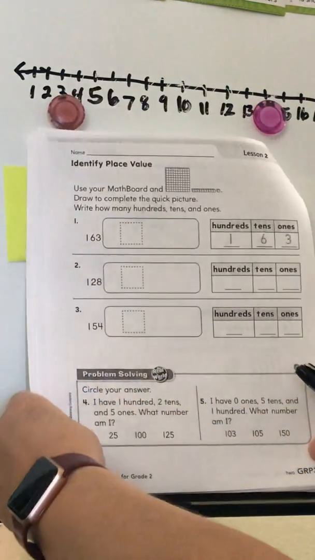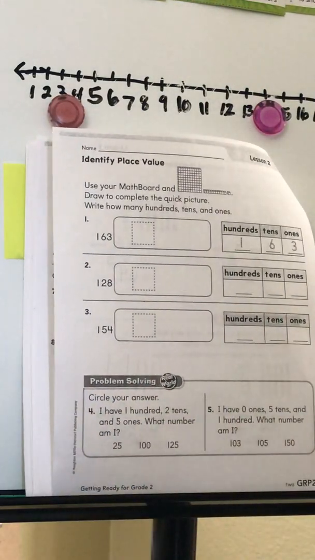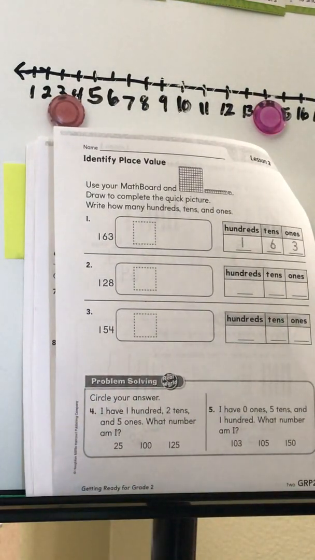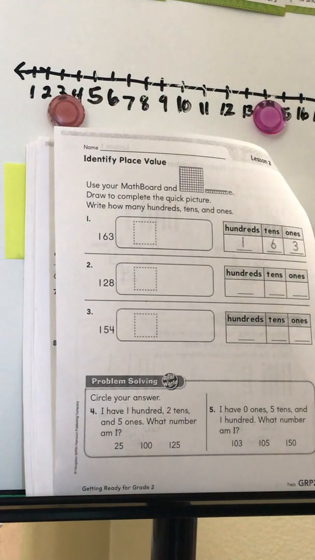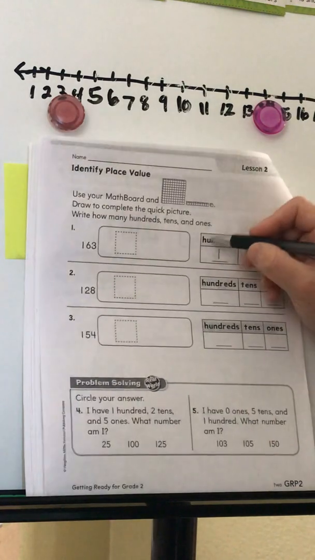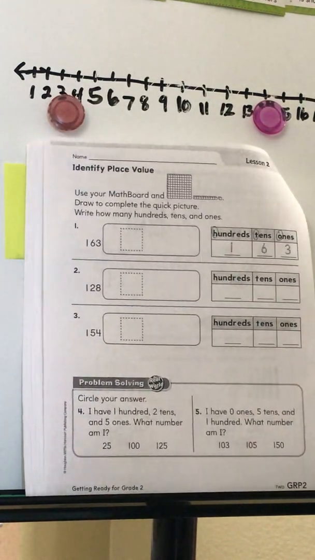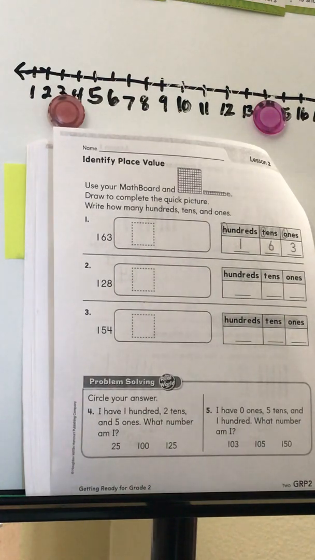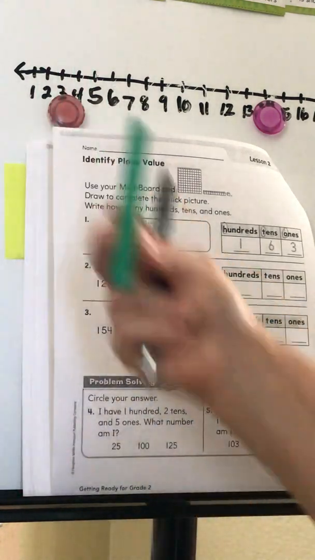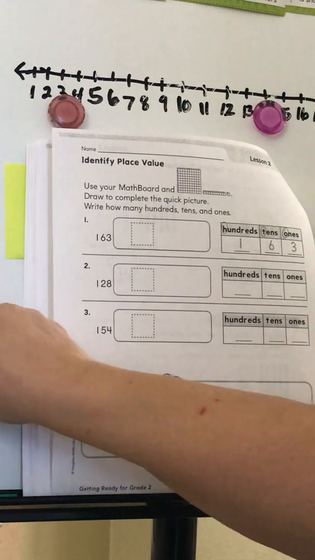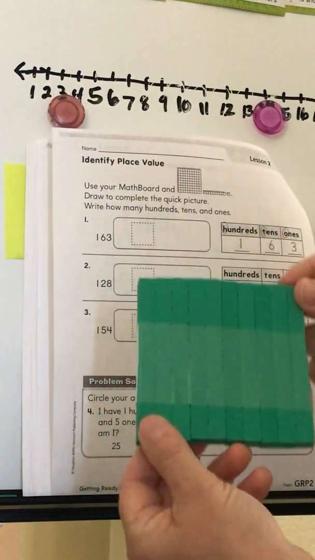Okay, and on the back, page GRP2, we're going to look at place value using our hundreds, tens, and ones. So remember, we have our H for hundreds, T for tens, O for ones, HTO. So 100, remember, is 10 tens put all together. So this is 10 tens.